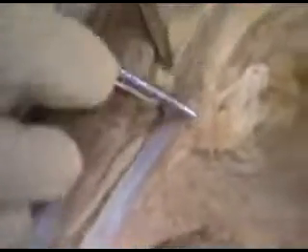This is pronator teres. It is a small vestigial muscle situated along the medial face of the elbow joint. It originates from the medial epicondyle of the humerus and is inserted to the medial border of the radius.